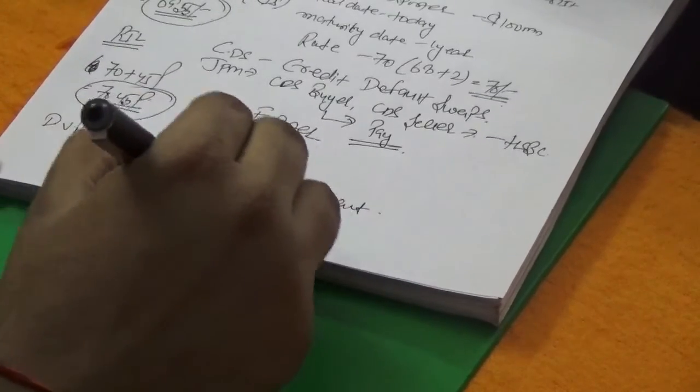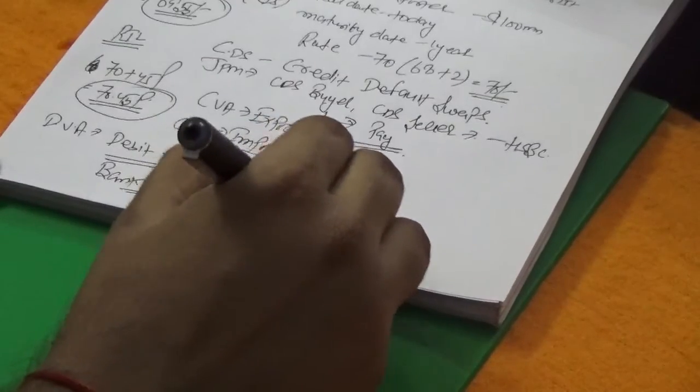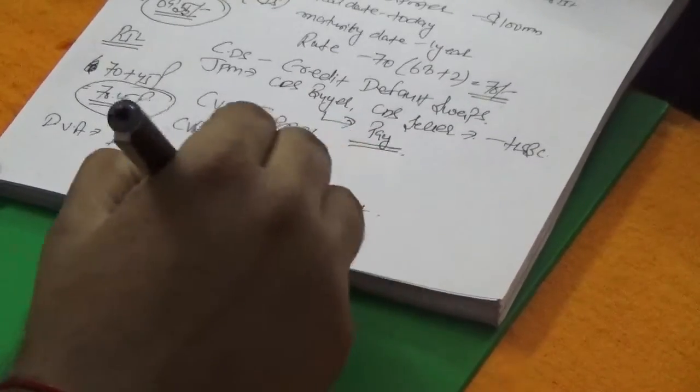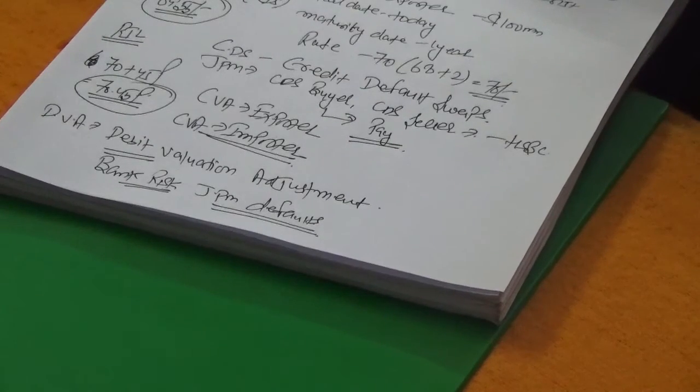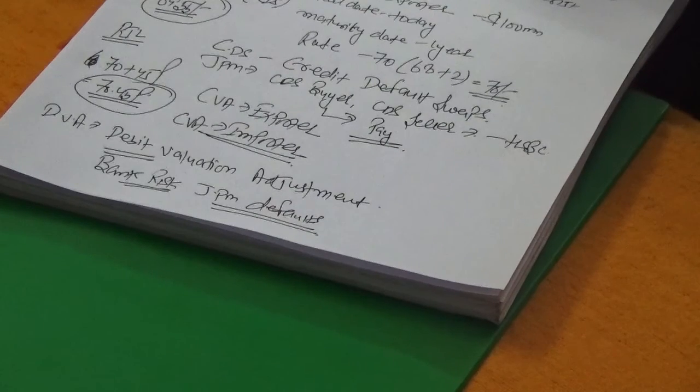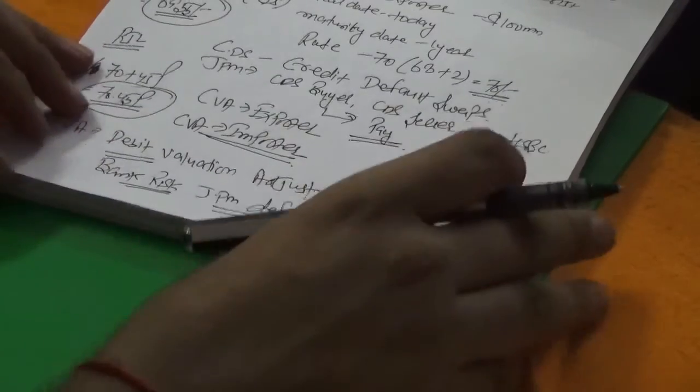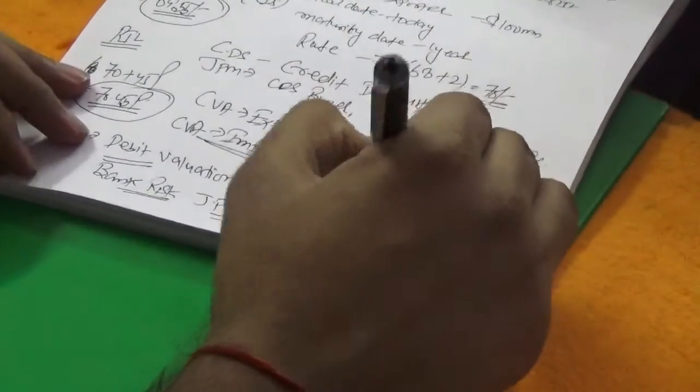What would happen if Genpact stays and JP Morgan defaults? This is DVA. Although companies are not taking DVA into consideration, if they are managing their treasury in an effective way, they would take the hedge of JP Morgan in their books. What would happen if JP Morgan defaults? After 1 year you go to JP Morgan and JP Morgan will say, excuse me, I don't know you. Who are you? I don't know you.